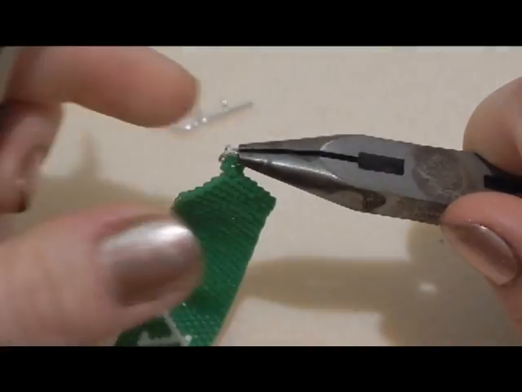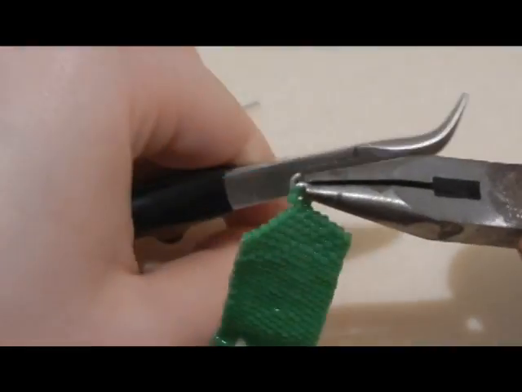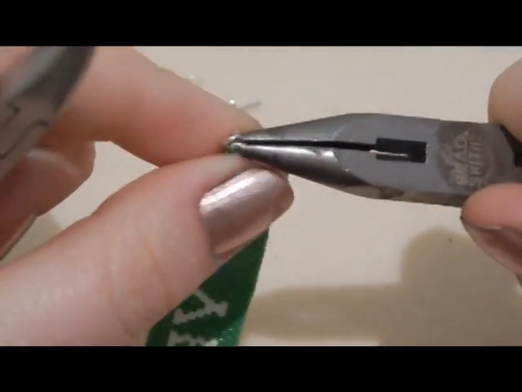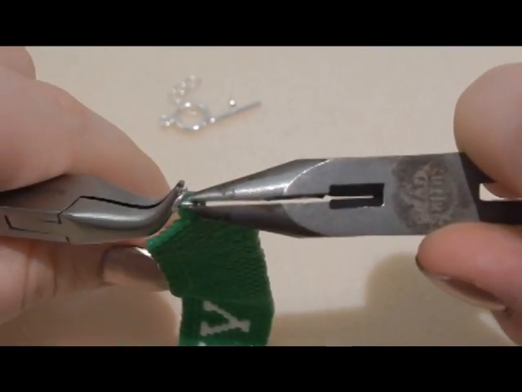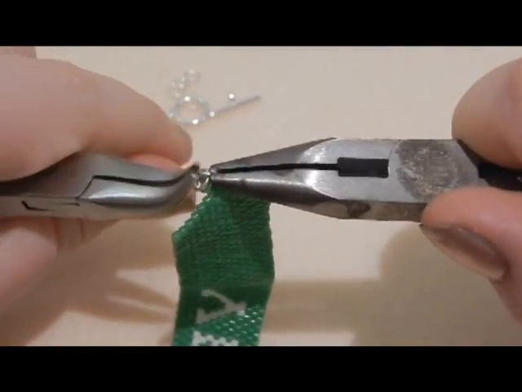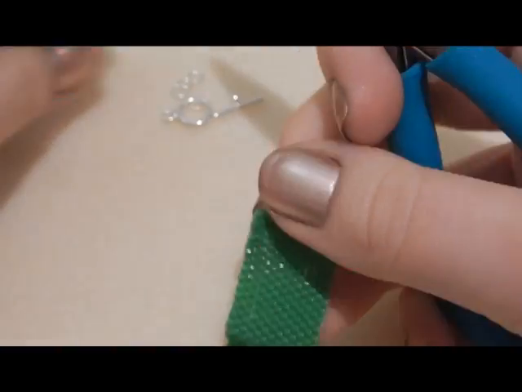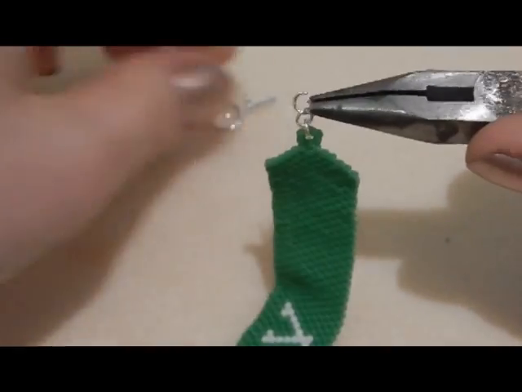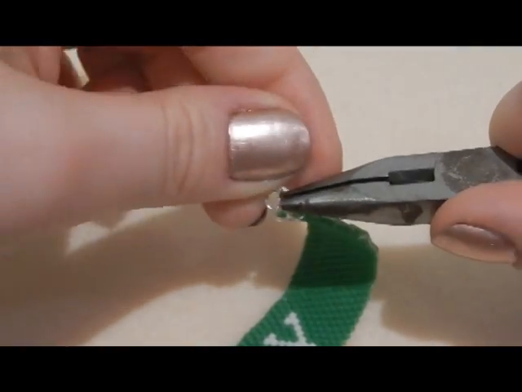attaching a jump ring, and then closing it back up, picking up another jump ring, opening it in exactly the same way, twisting it open, and then attaching the toggle end of my clasp.